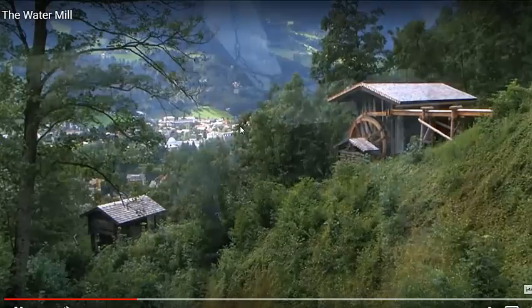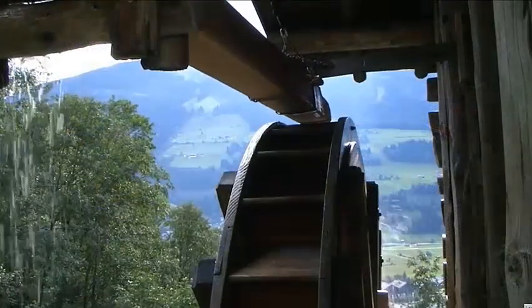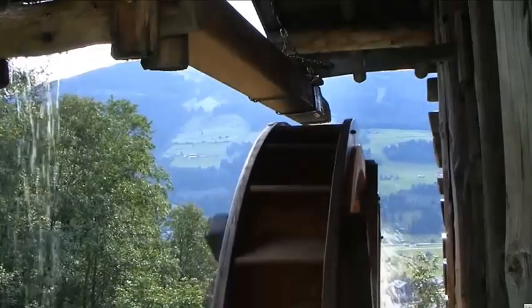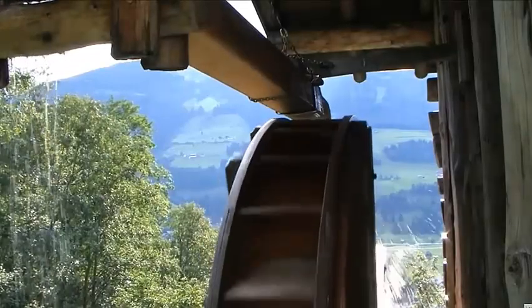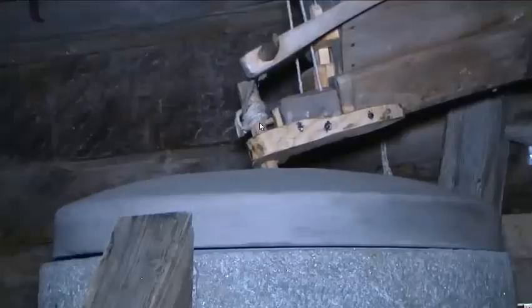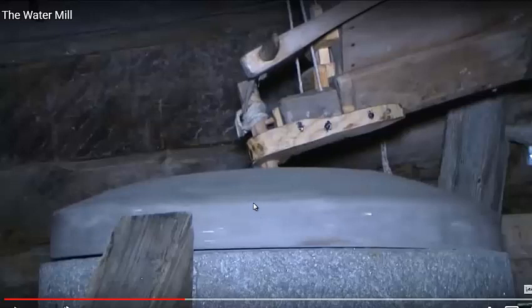Here it is. The water is flowing and the wheel is moving. The wheel is moving by the force of the water, not by itself. See, here it is grinding flour. They are using wheat to make flour out of it. They are using the power of the water to make the wheel move, and the wheel will grind the flour.